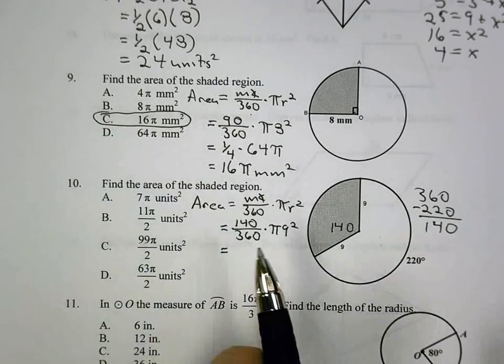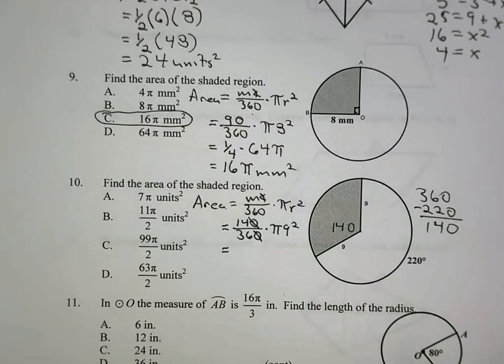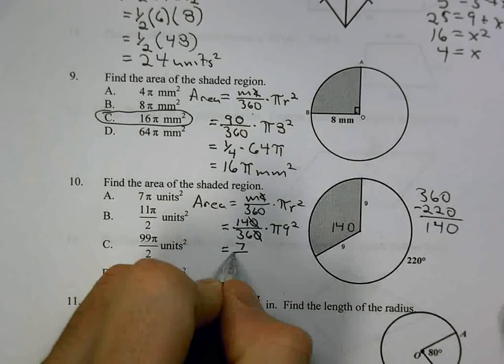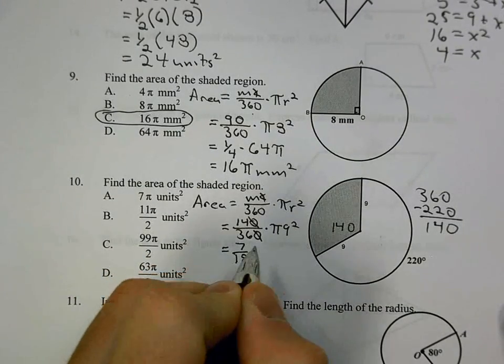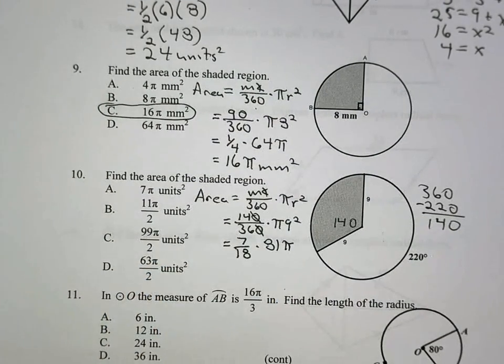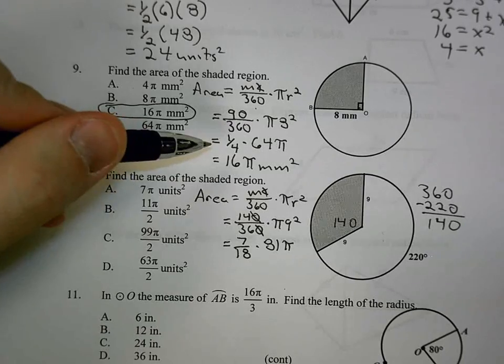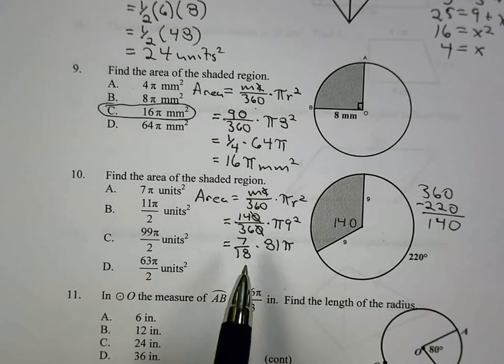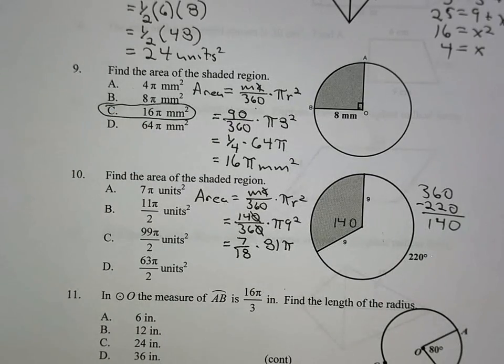Well, 140 over 360, I can cross out the zeros. That gives me 14 over 36. I can take half of each of those, and that gives me 7 over 18 times 81 pi. Not as neat of a fraction here, 7 over 18. I mean, 1/4 is more common. We'd all agree with that. But if we want 7/18 of the whole circle, it's the same idea.